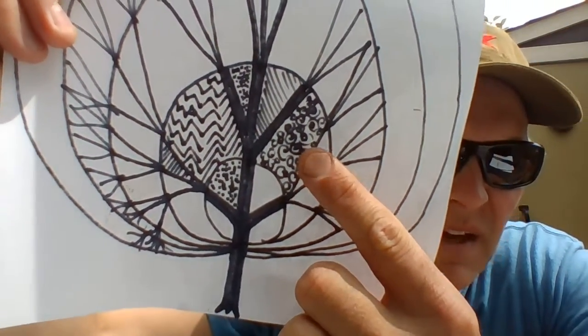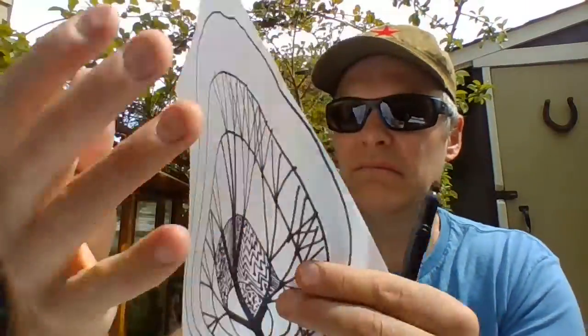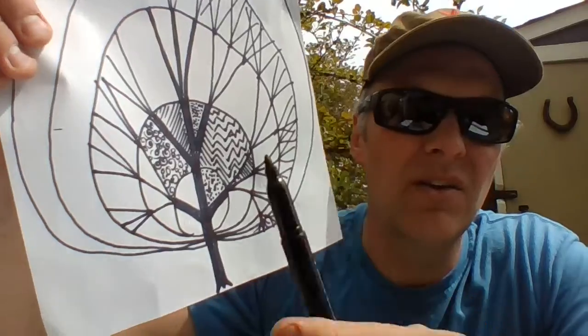So there's another thing. This thick Sharpie is a bit sloppy. Some of you I know with a fine liner could produce some really fine, intricate patterns that would look something like you might see in a medieval book where they decorate around the letters and embellish it.